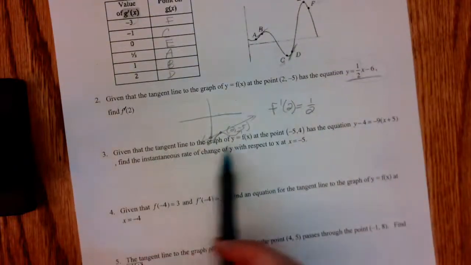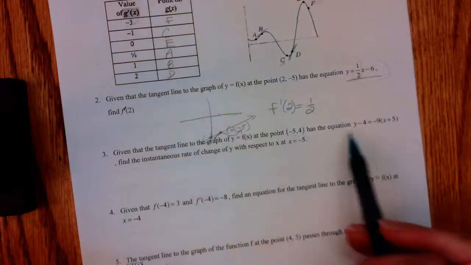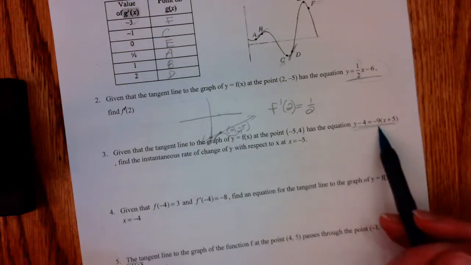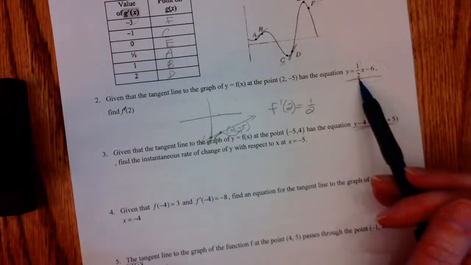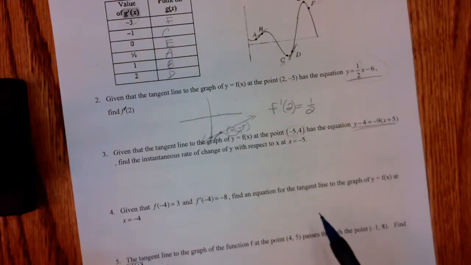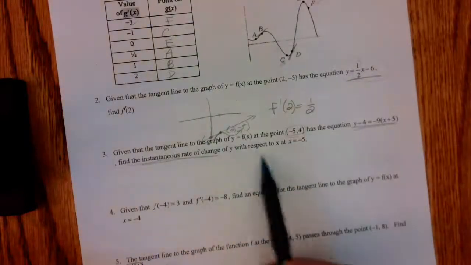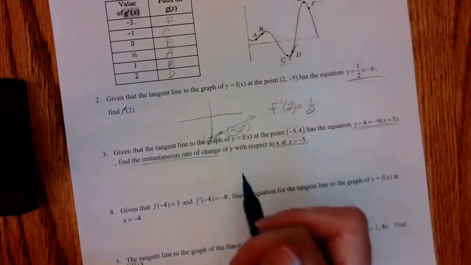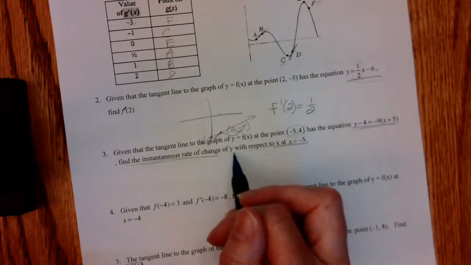Given the tangent line to the graph of y at this particular point has the equation. Now this one has a tangent line equation in point slope form. This one had it in slope intercept form. Still the same idea. I want to go to -5, 4, and find the slope. Instantaneous rate of change really means slope at 5. So I want to find the instantaneous rate of change of y.